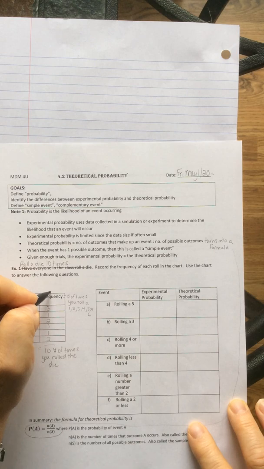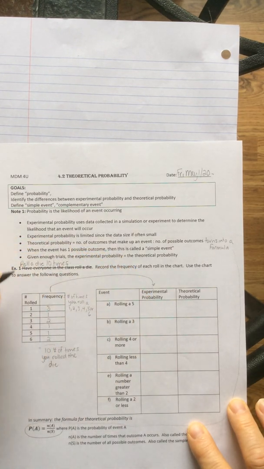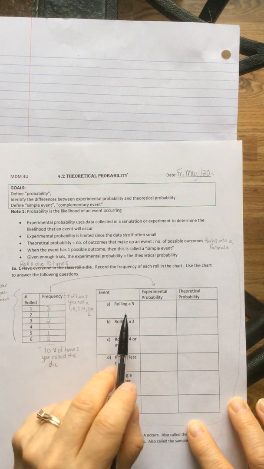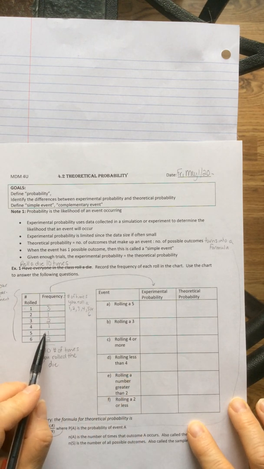So the experiment is here, right? So this is our experiment. Rolling a 5 was here, so I was only able to roll a 5 once.